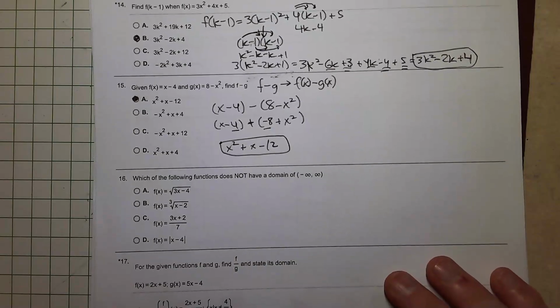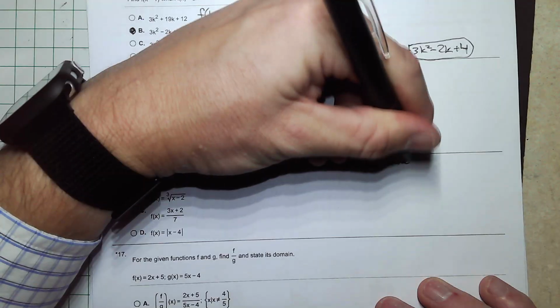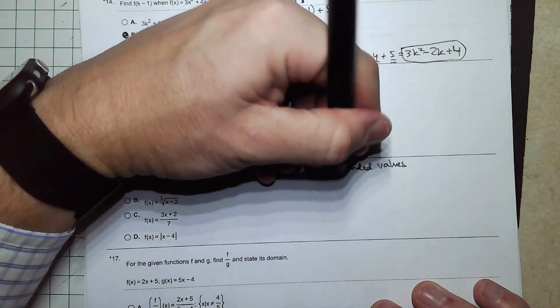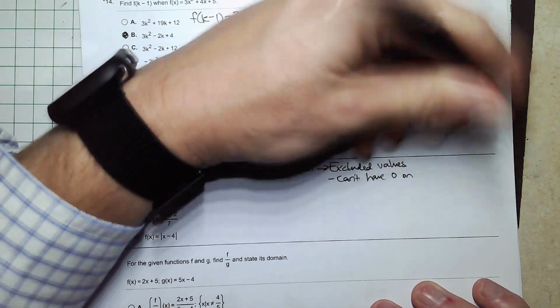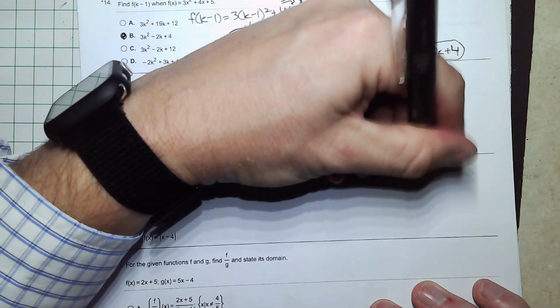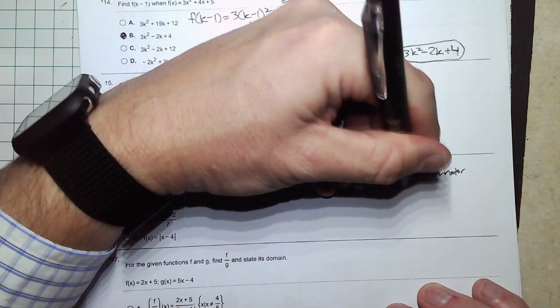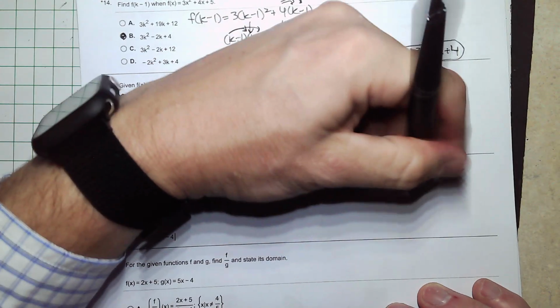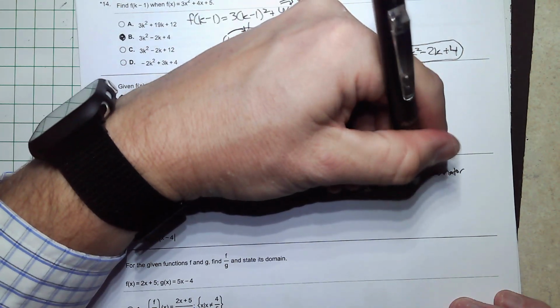Okay, 16. Which one of the following doesn't have a domain of all real numbers? So you're looking for excluded values, and just some things we can't have. Okay, some things you can't have. You can't have 0 in the denominator. And you can't have a negative in a square root. So you can't have a negative in a square root. All right, so these are your red flags.